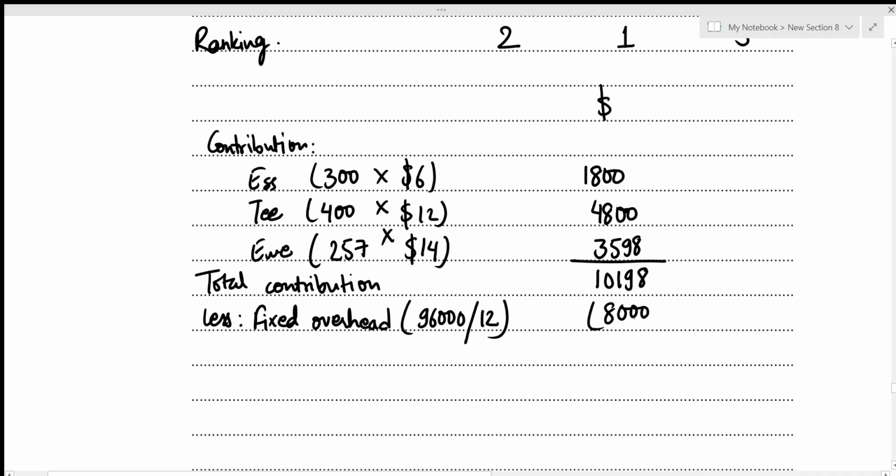Now if you subtract the fixed overheads from the total contribution, we can easily figure out the total profit. So that's 10,198 minus 8,000, which gives the profit per month to be 2,198. This concludes the fourth part. Let's move to the fifth one.